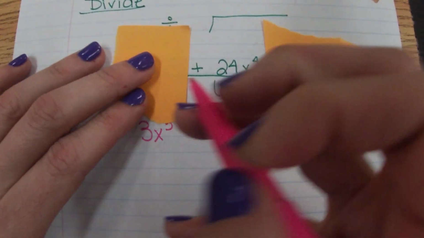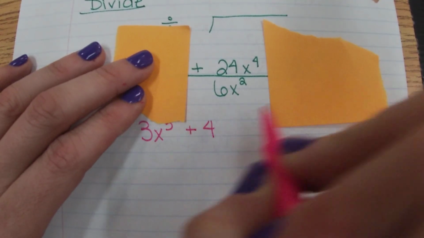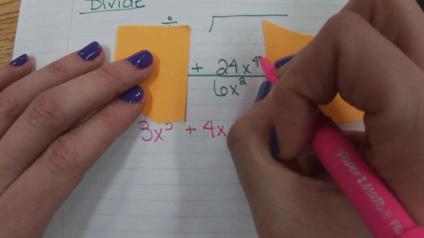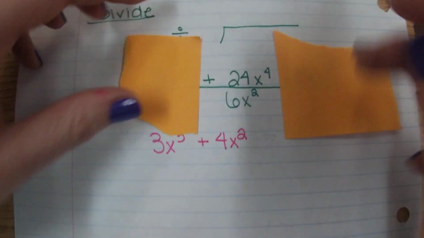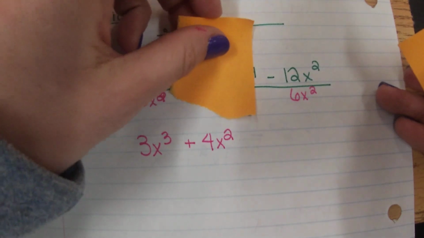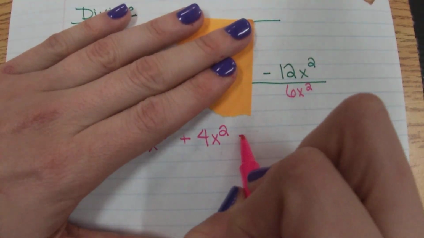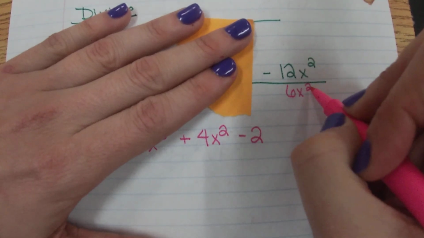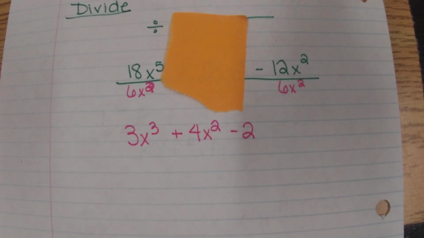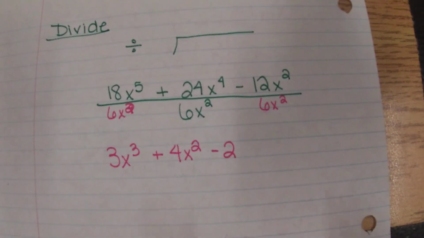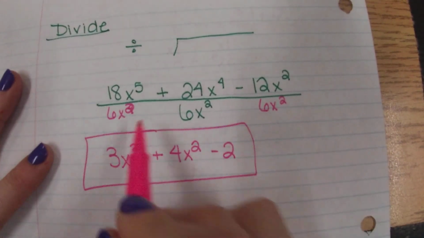So 24 divided by 6 is a positive 4. And I subtract the exponents, so 4 minus 2 is 2. Okay, and then I'll just focus on this last one. Negative 12 divided by 6 is negative 2. 2 minus 2 is 0, and anything to the 0 power is 1, so I don't need to write down 2 times 1, so I am done.